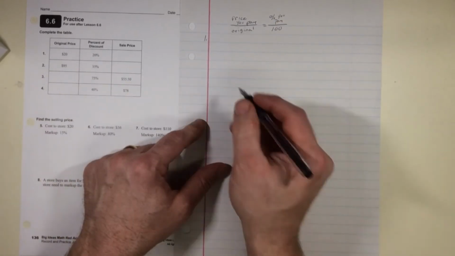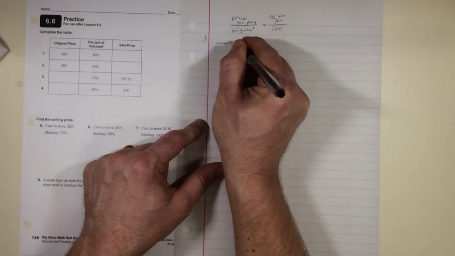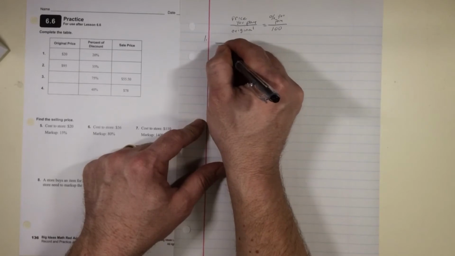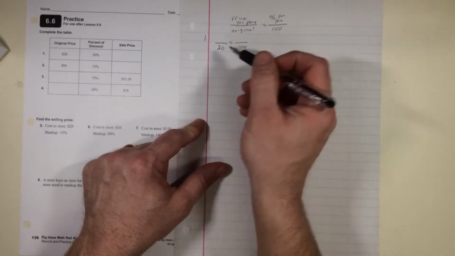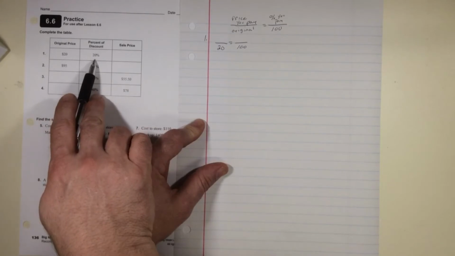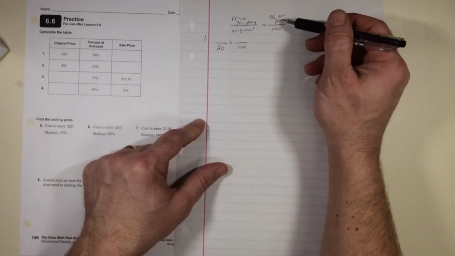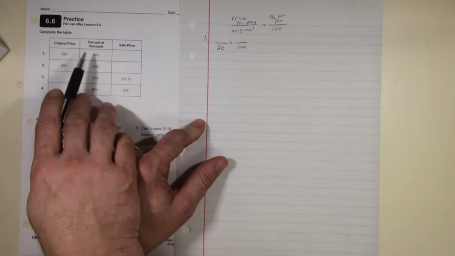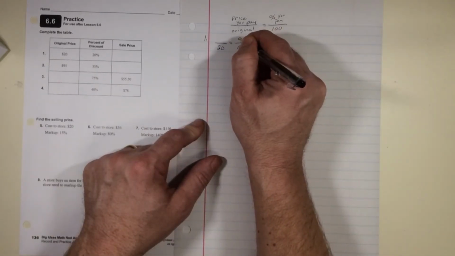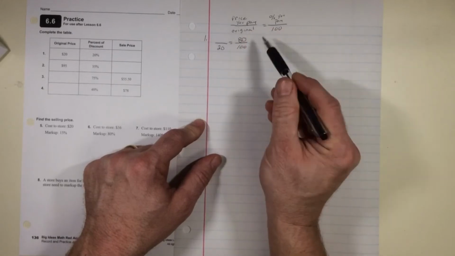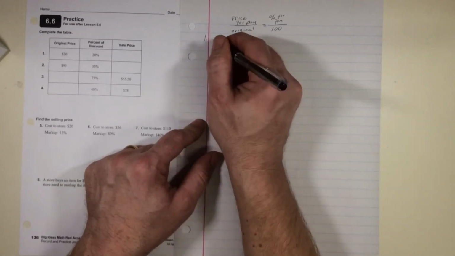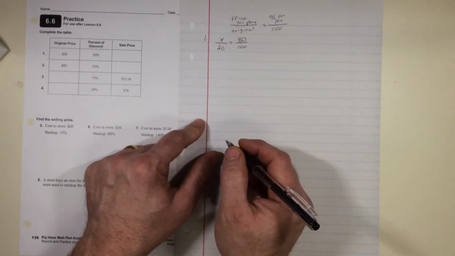So let's look at number one here. Line equals line over 100. The original price is $20. That goes down here where original price goes. The percent of discount is 20%. Remember, that's not the percent you pay. That's the percent of the discount. So if we were going to pay 100%, but they took 20% off of the price, we have 80% left to pay. The percent we pay and the percent discount always add up to 100%. We're trying to find this right here, the price you pay.